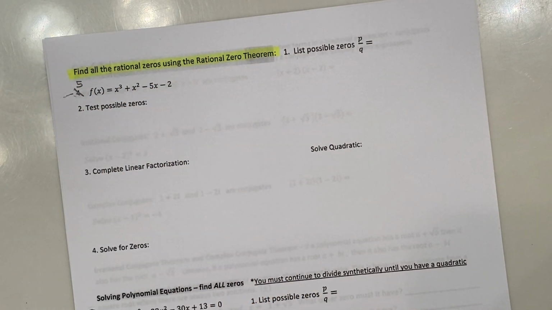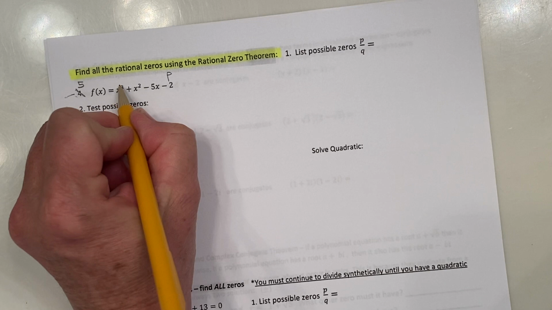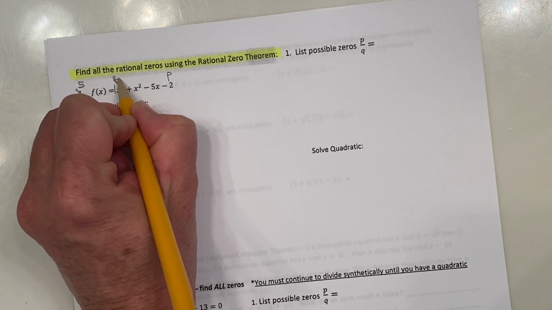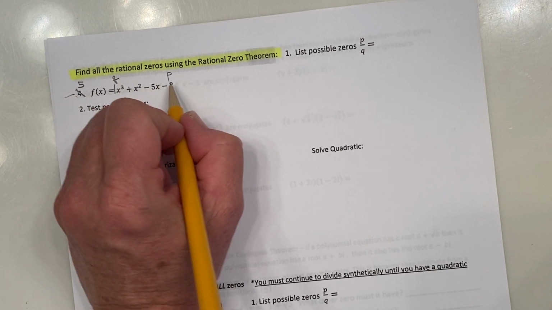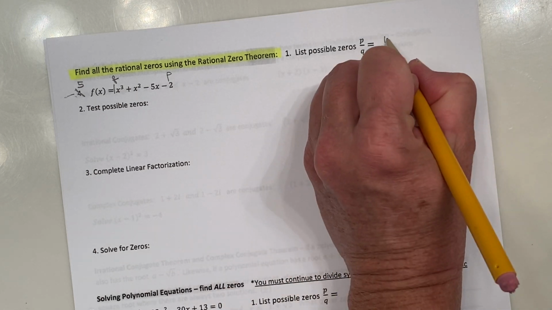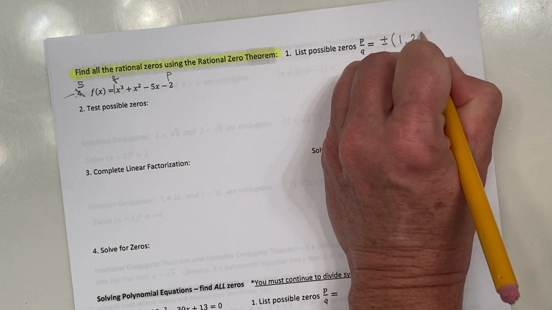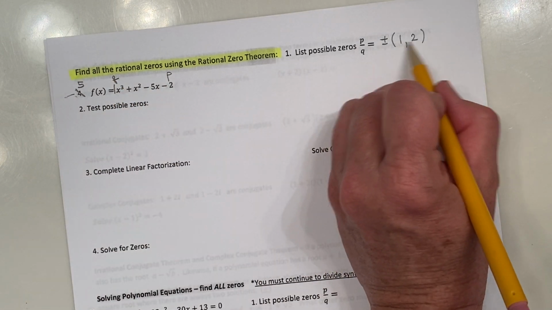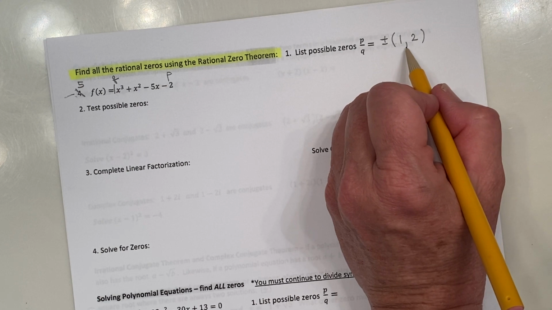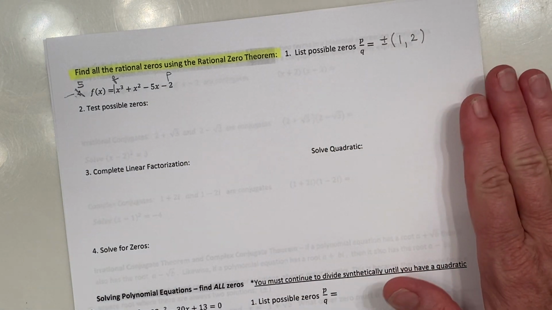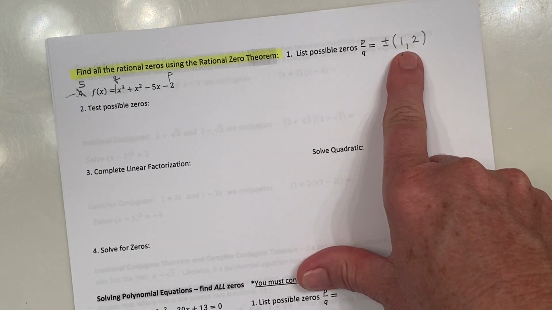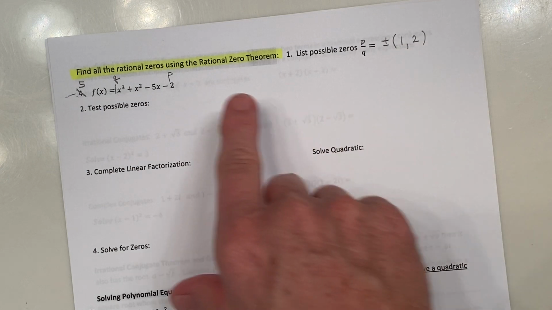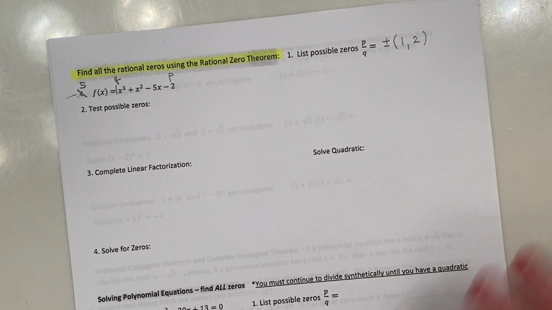All right, when I read rational zero theorem, I'm thinking P over Q. So it shouldn't be too bad for this because these numbers aren't too large. So P and then Q is 1. So the factors of P are positive, negative, 1, and 2. That's a pretty quick thing to generate. And factors of Q would just be positive, negative, 1. So it's not really relevant to put that down. So nice, we only have 4 numbers to test to find all the rational zeros.